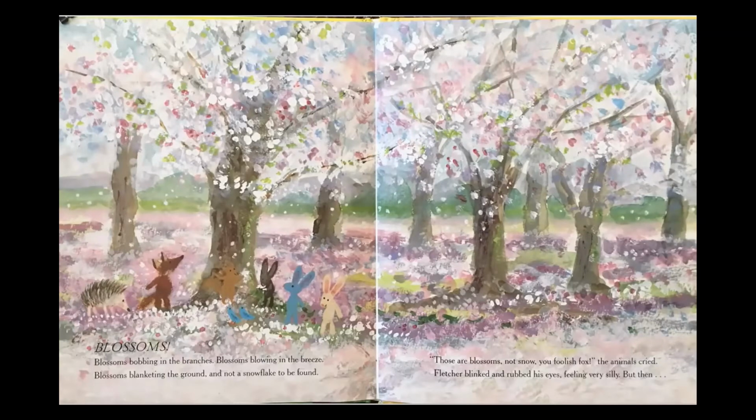Those are blossoms, not snow, you foolish fox, the animals cried. Fletcher blinked and rubbed his eyes, feeling very silly.